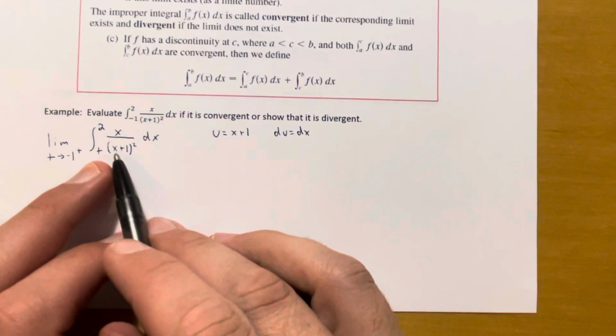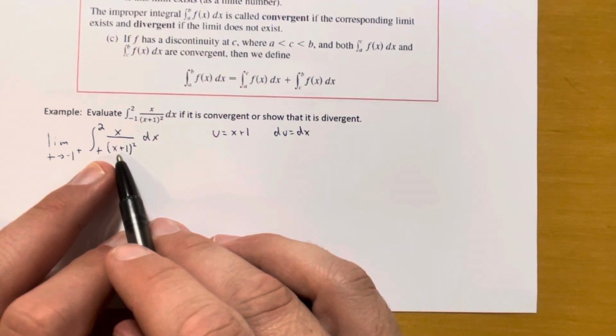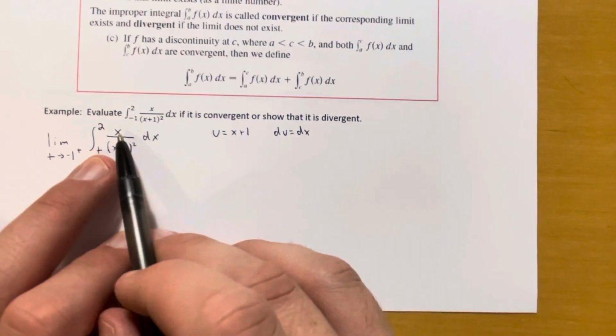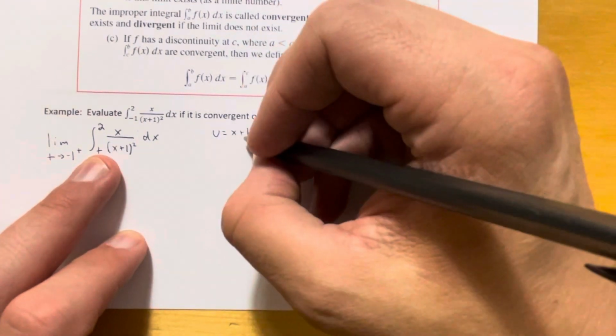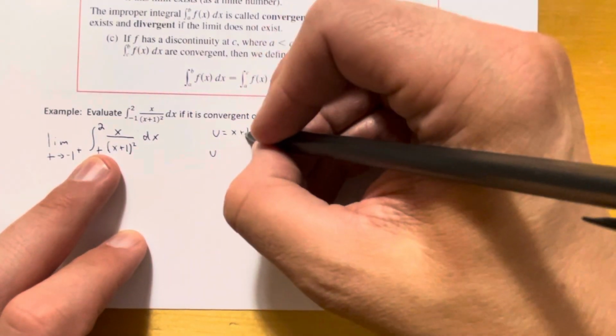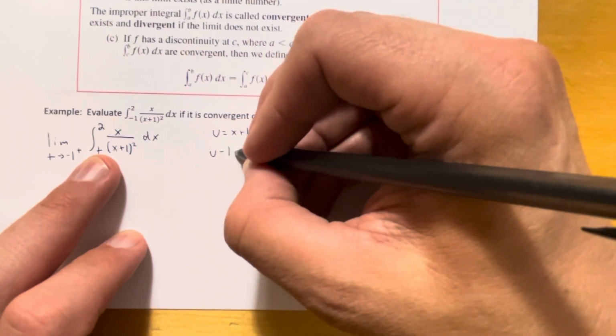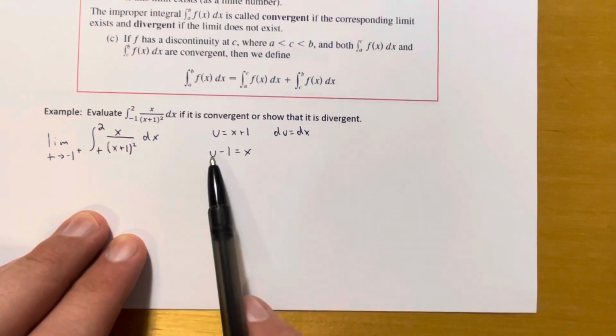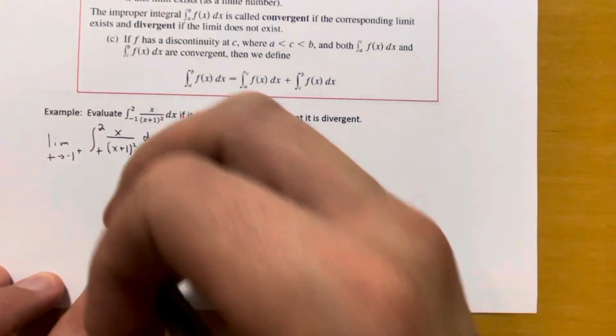So I see the x plus 1 down here. That's why I chose it. It's in parentheses. Here's my dx. The thing that I'm not accounting for here is this other x right here. But that's easy to deal with if I subtract 1 from both sides of this. u minus 1 is equal to x. So that means that x right there can be replaced by a u minus 1.